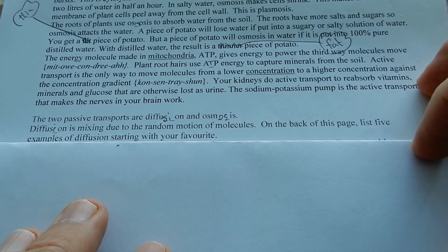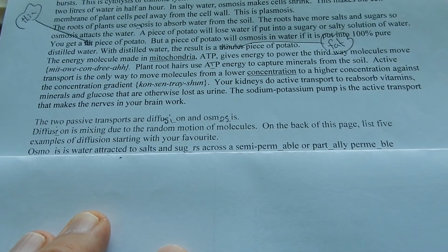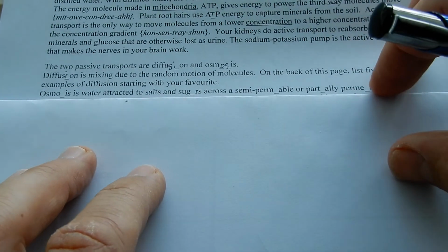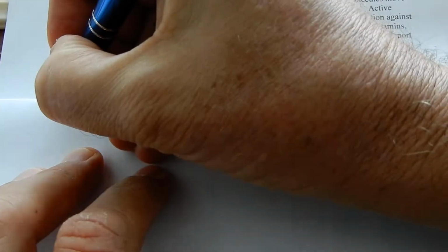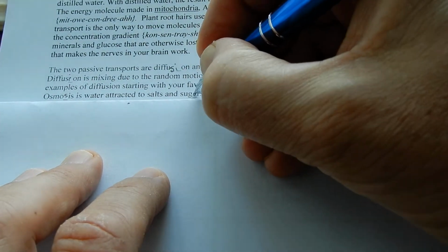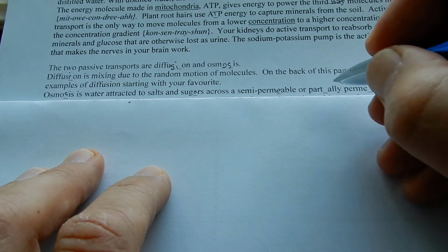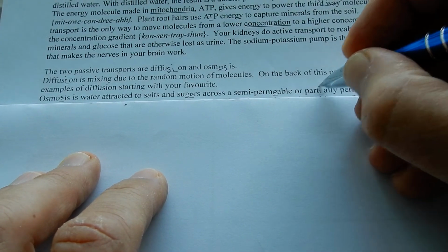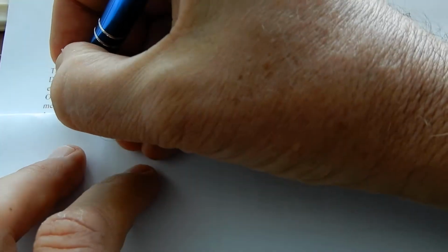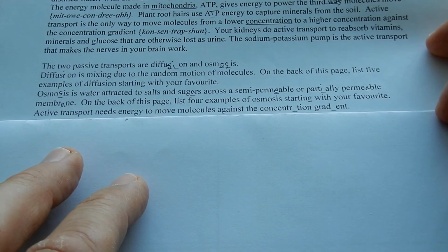On the back of this page, list 5 examples of diffusion, starting with your favourite. Diffusion: perfume moving. Blood moves around water, so sharks can find it. Osmosis is water attracted to salts and sugars across a semi-permeable or partially permeable membrane. On the back of this page, list 4 examples of osmosis, starting with your favourite.